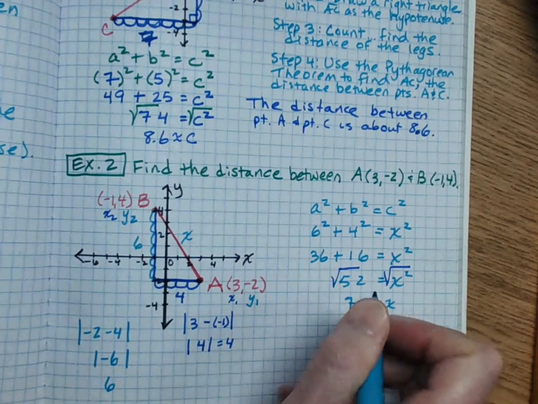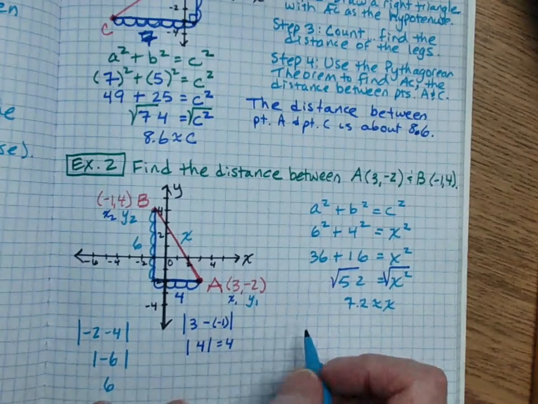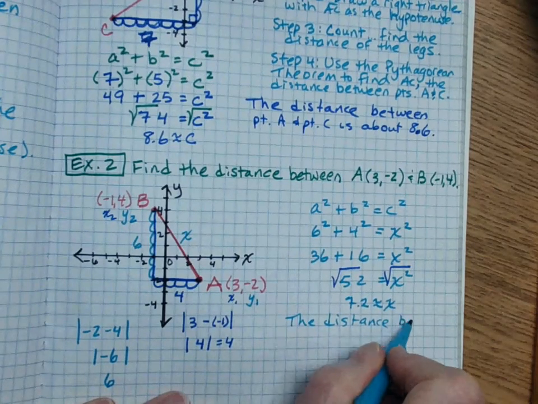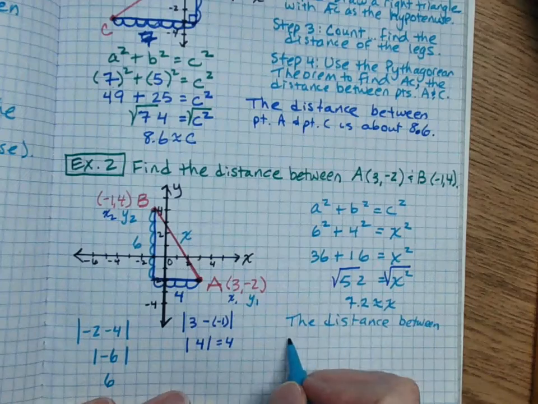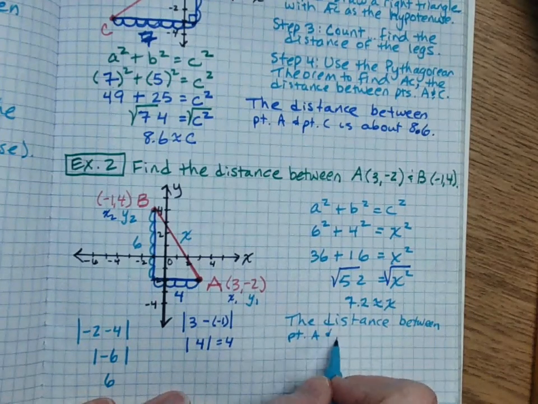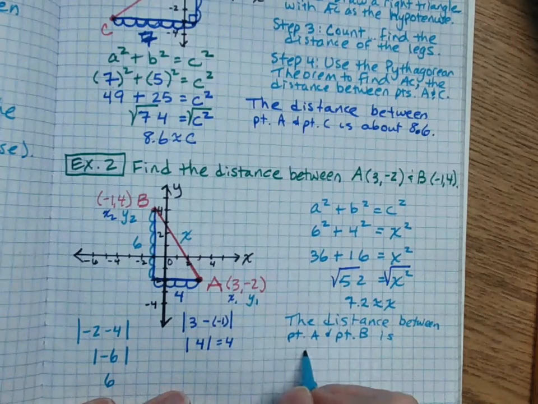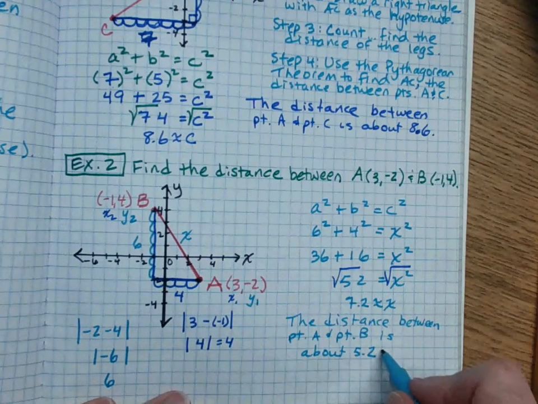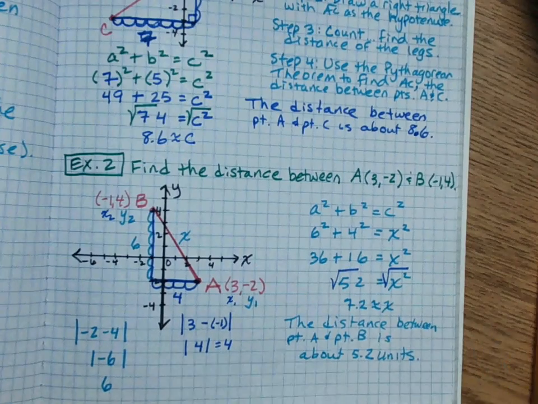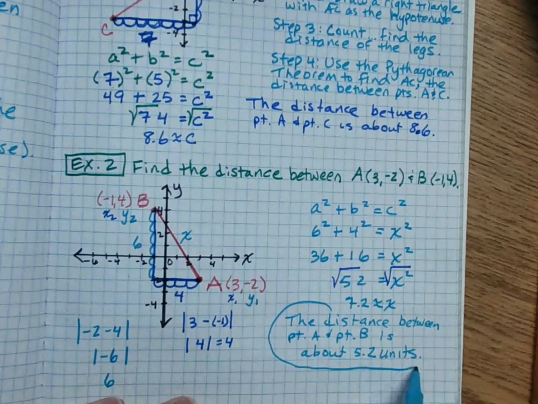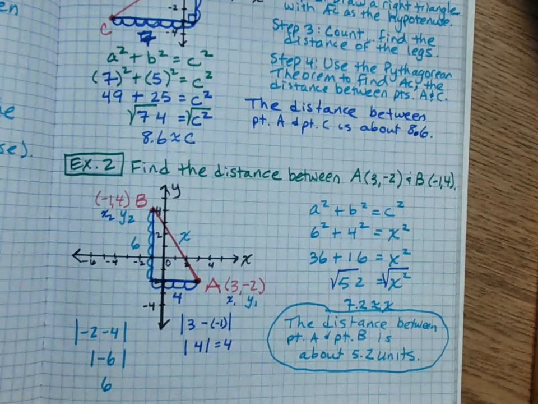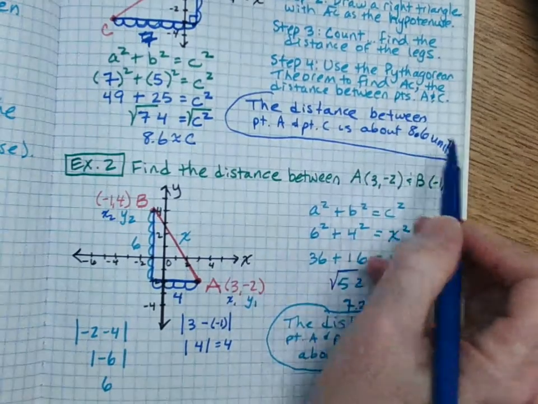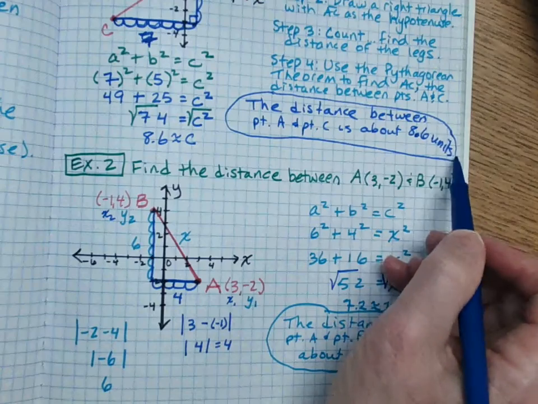That is about x. So I could say the distance between point A and point B is about 7.2 units. And I should probably say units. Okay. And that is my answer. And up here I probably should have said units as well. Again, that is my answer. I always like to circle my answer, and I realize it's a little messy.